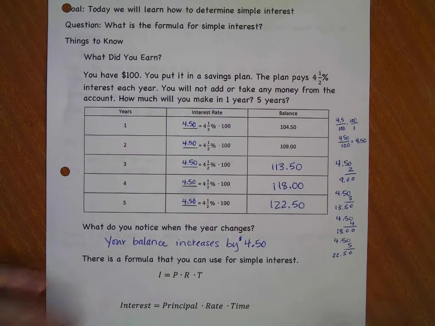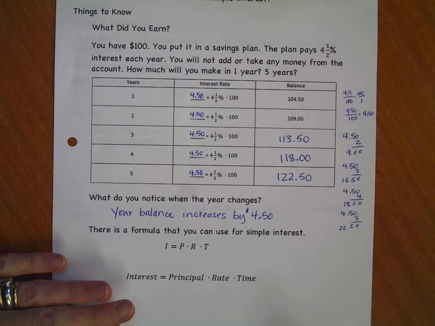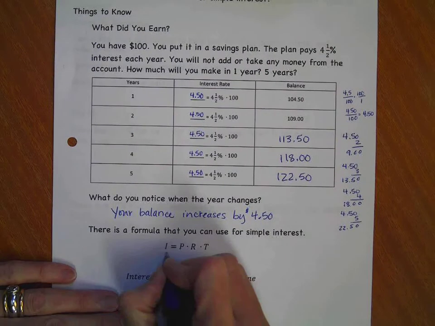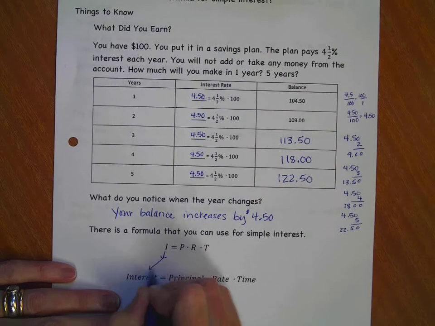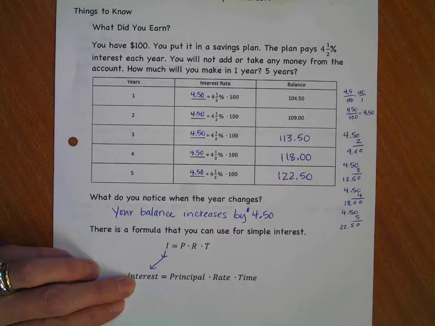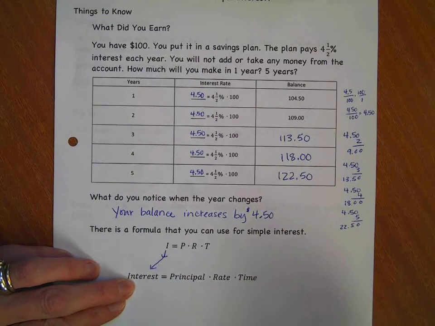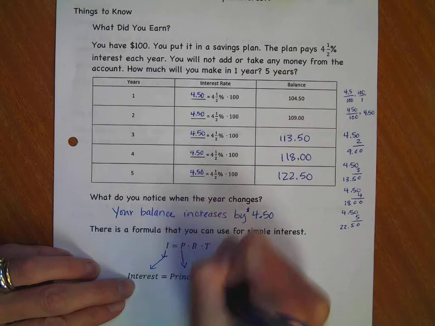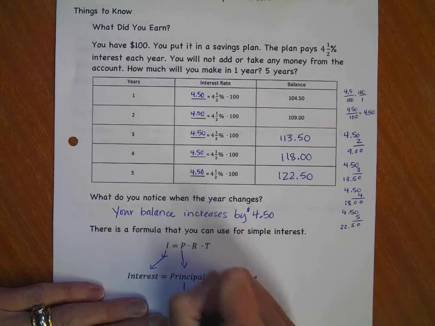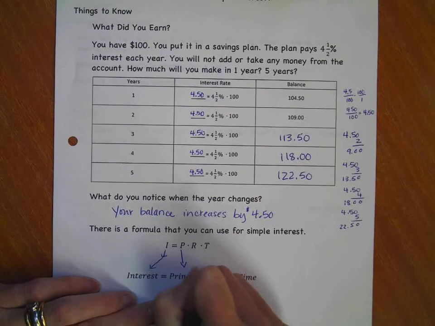There is a formula that we use whenever we're working with simple interest, and you need to be really careful with this because you're going to think it's one thing, but it's not. I stands for interest, right? Oh, I should have made my arrow a little longer, sorry. I stands for interest. So this right here is interest that we have earned. P does not stand for percent. It actually stands for principal. And what principal is, the beginning amount.